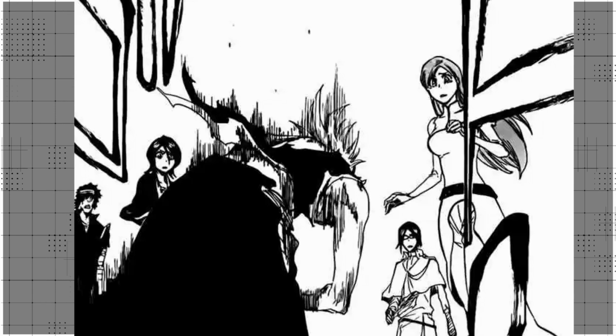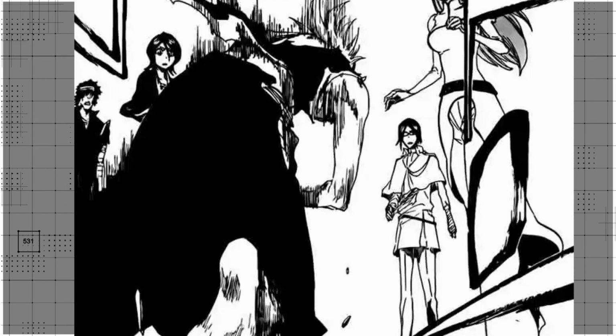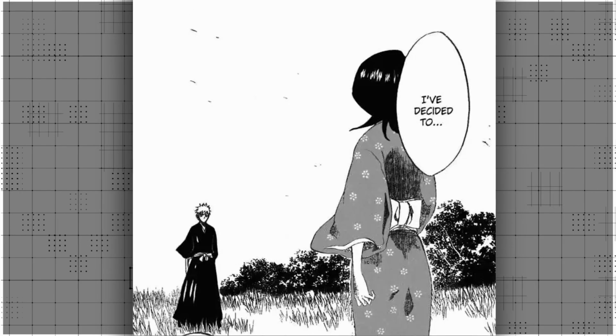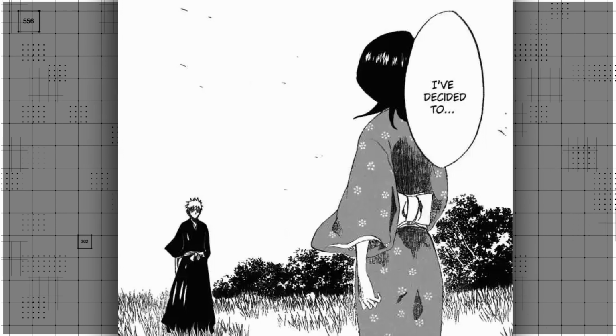Another key theme in Bleach is the fragility of human and spiritual connections. Bonds are often strained, tested, or broken, and negative space becomes a visual metaphor for this instability. Ichigo and Rukia's farewell at the end of the Soul Society arc reflects this. The vast space between them underscores the emotional and physical distance separating their worlds. Despite their bond, the emptiness around them serves as a reminder of the barriers we cannot overcome.